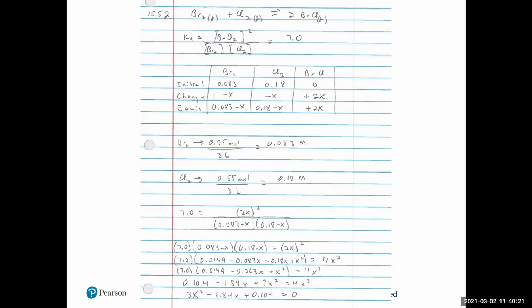If I do that, then 7 times 0.0149 is 0.104. 7 times minus 0.263 is minus 1.84. And then 7 times 1, of course, is 7. So now I get to where I have 0.104 minus 1.84x plus 7x squared equals 4x squared.